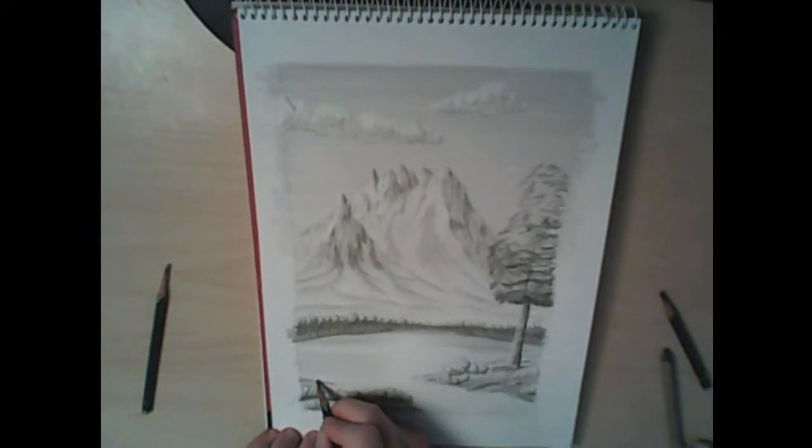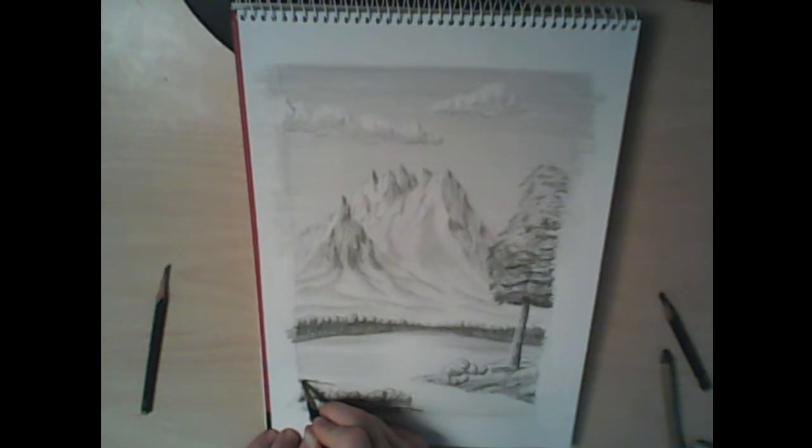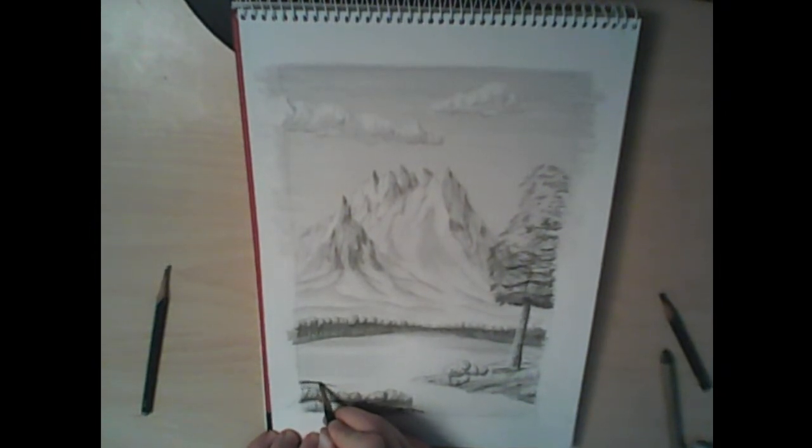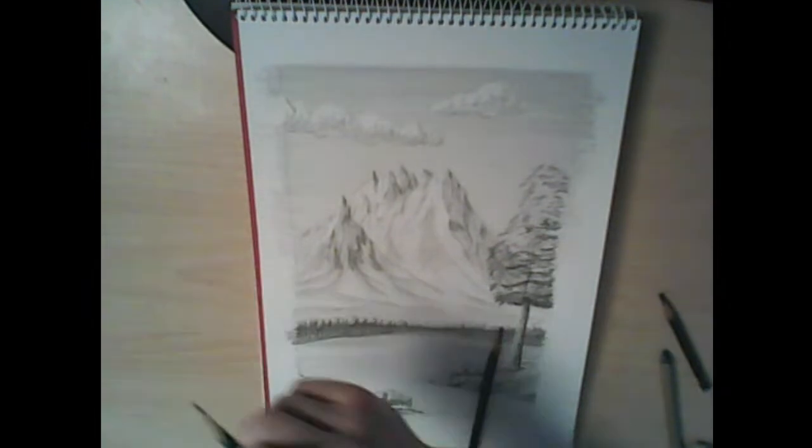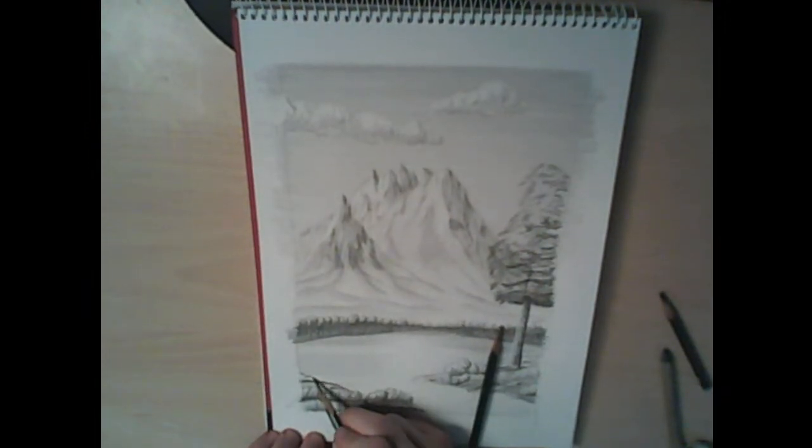And right here in the background. Or more like in the back of the foreground. All the grassy areas. Right here at the top.